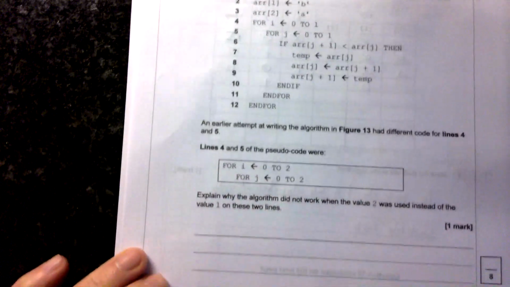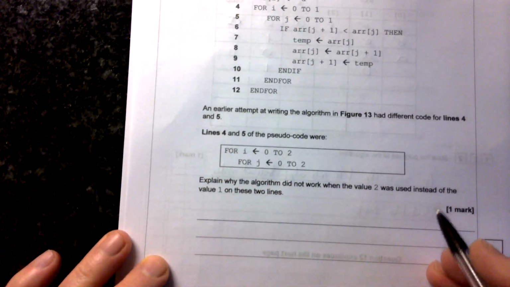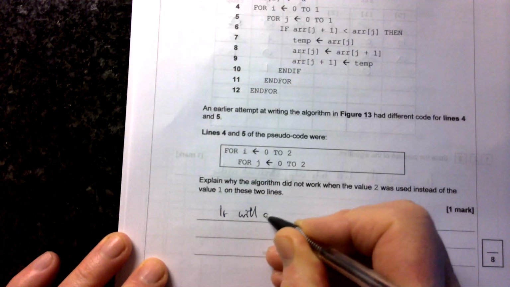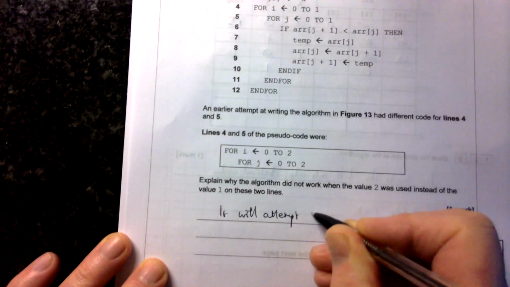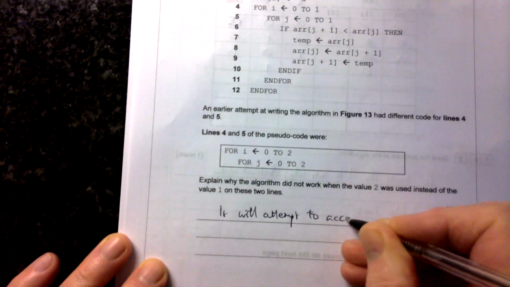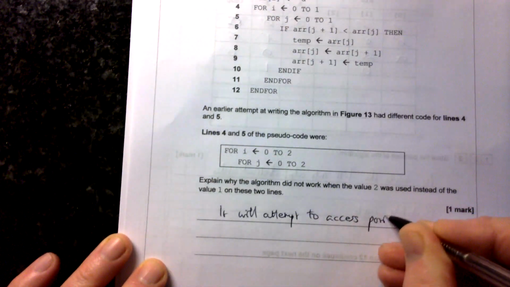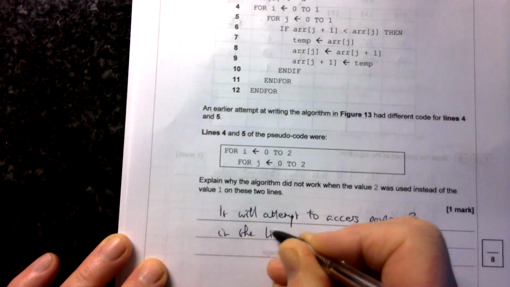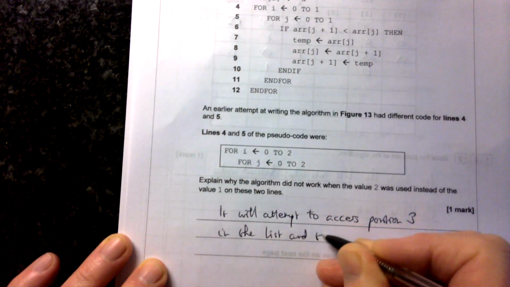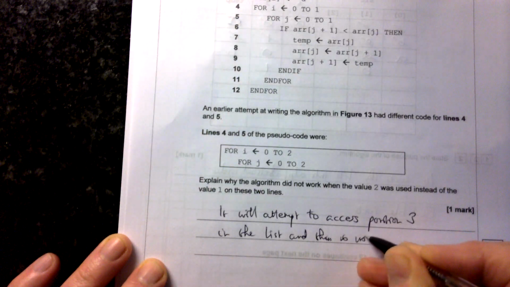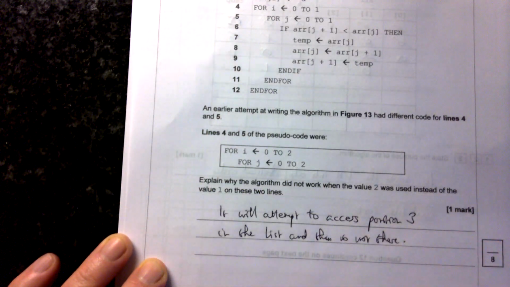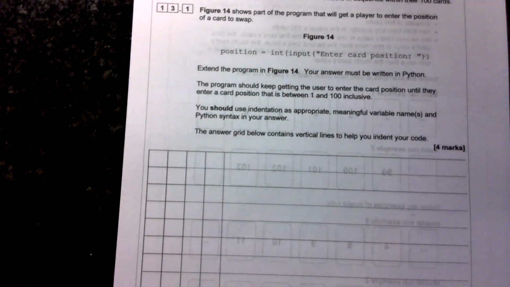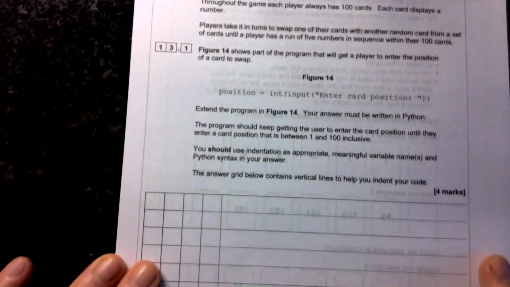You've only got one mark here, so you just need to write, in your explanation, it will attempt to access position 3 in the list, and this is not there. Something like that. You're trying to access a position that doesn't exist, and that's that. Okay, remember there's only one mark, so you don't need to go crazy.